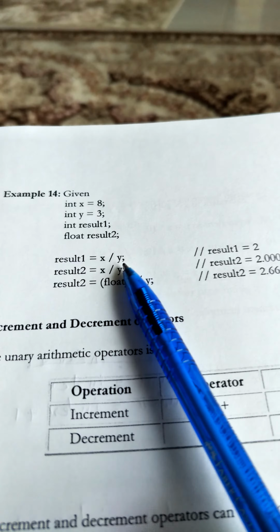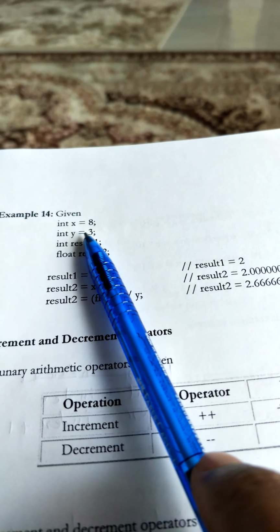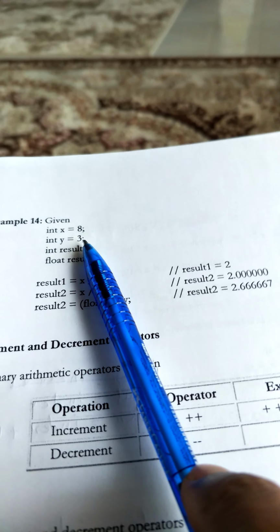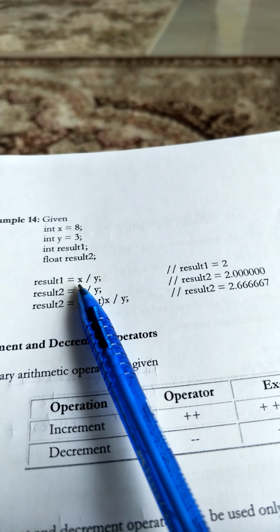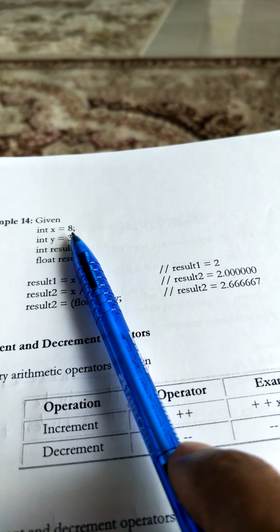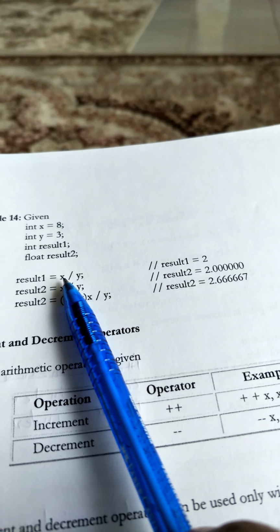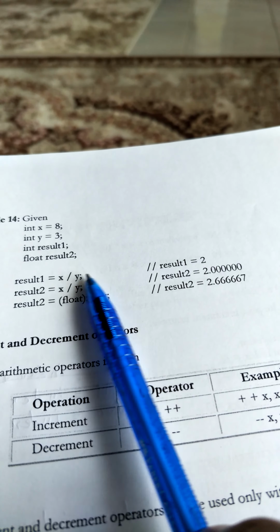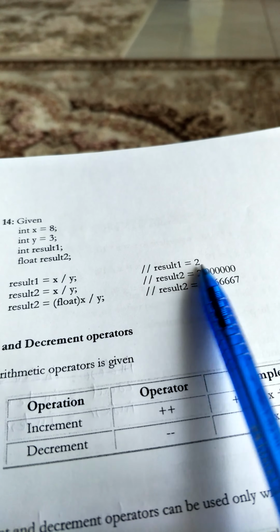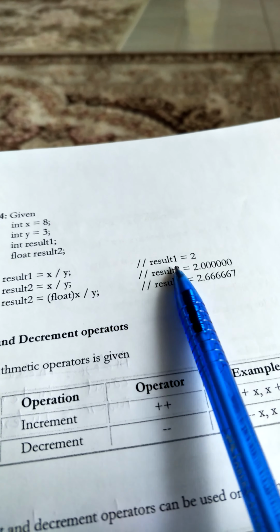Now when we deal with division here, you need to be very careful. Yeah, result is x by y. If you look here, x is an integer, y is an integer. So here you have integer by integer, so the answer you get is an integer. So what happened here, 8 divided by 3 is 2 point something, that something is less than 2.5, so it is rounded down to 2.